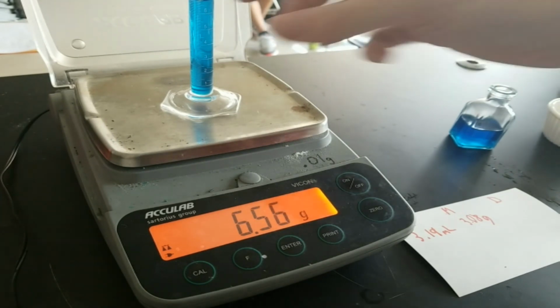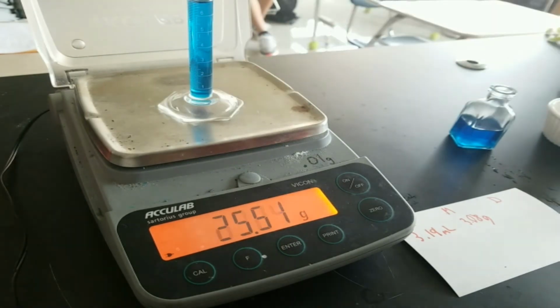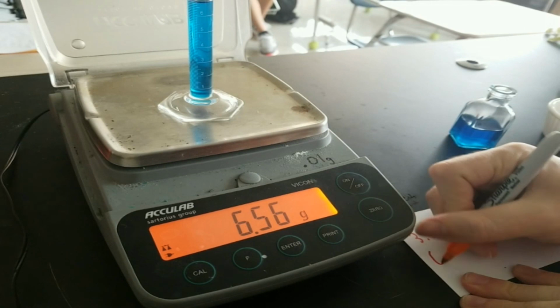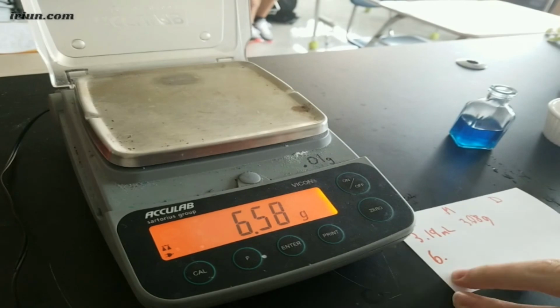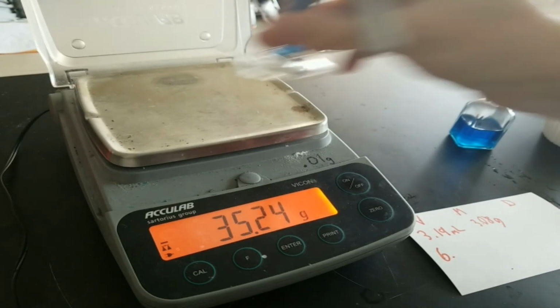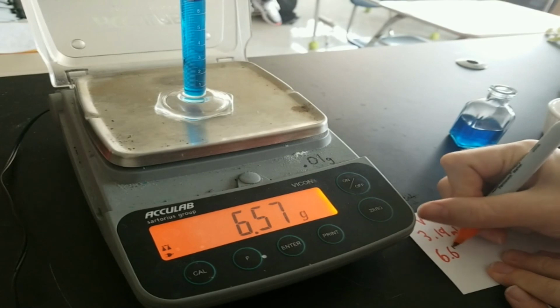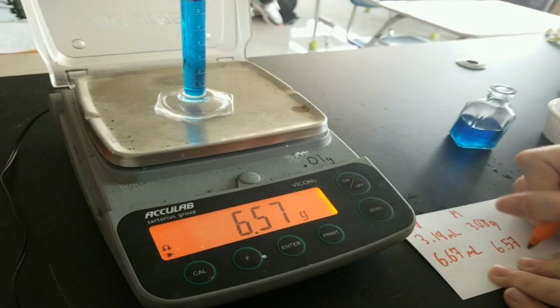So now I'm going to take this and read it at eye level. So I'm going to place it, lower myself down to eye level, and get a good read. 6.5, 6.6, 6.67, because we want to read the bottomiest bottom, because that's where the meniscus goes. 6.67. Oh, what did I say? Oh, I forgot, gotta do it again. That's why having a lab partner is really good. They will typically remember. 6.67, okay. Then the scale says 6.57, and that would be in grams.